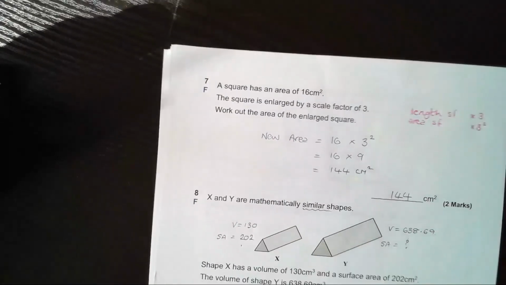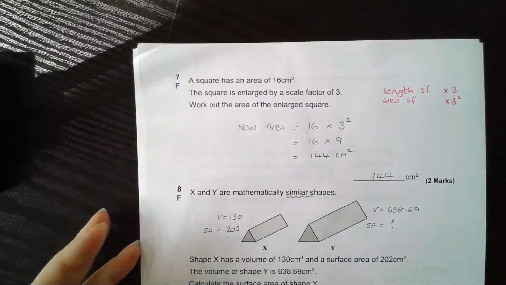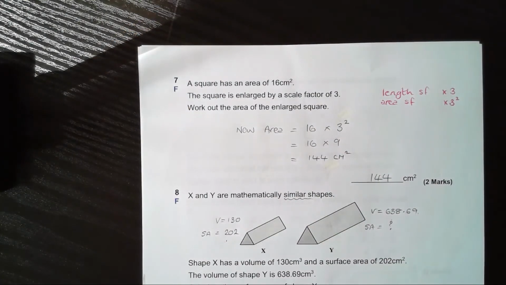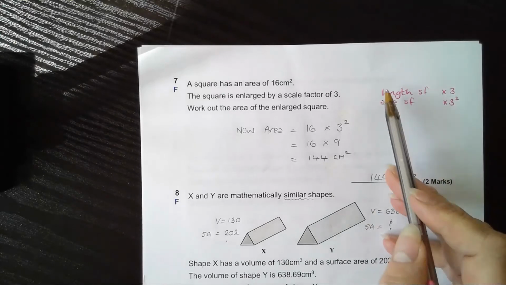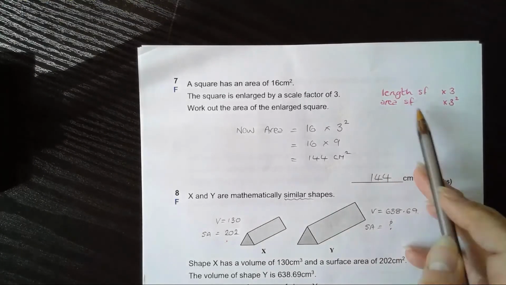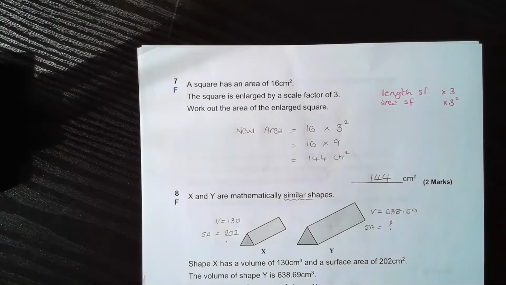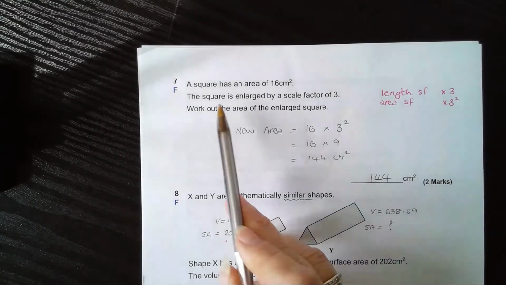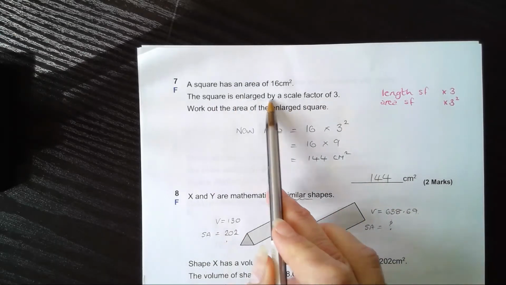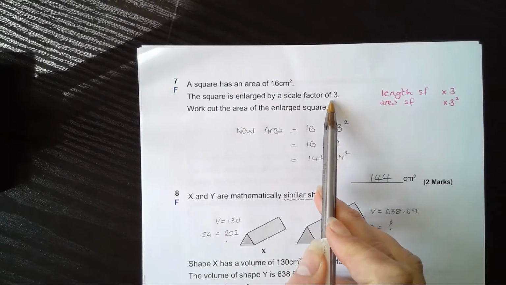Now moving on to the slightly more complex problems with 3D shapes. The important thing here is to remember that we need to think about length scale factors and then area scale factors and volume scale factors as well later on. So if a square is enlarged by a scale factor of 3, that's the lengths that are enlarged by a scale factor of 3.